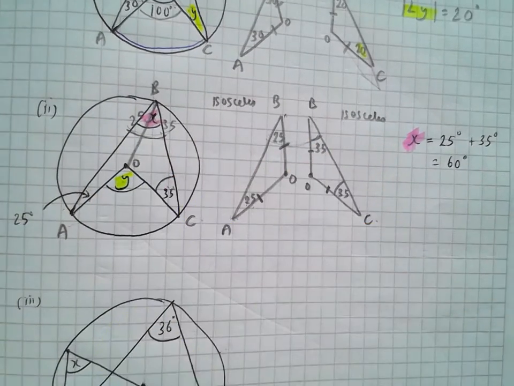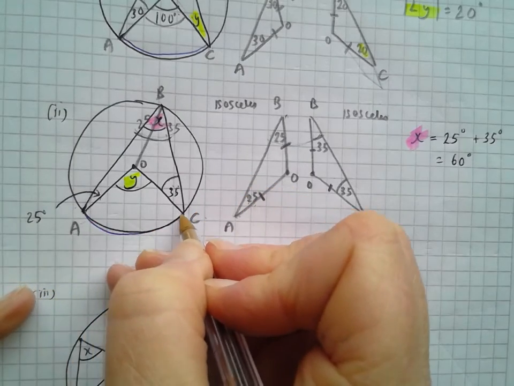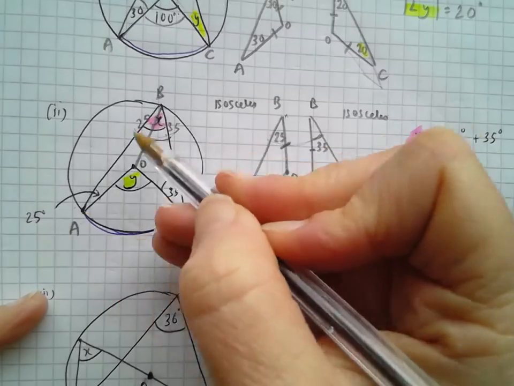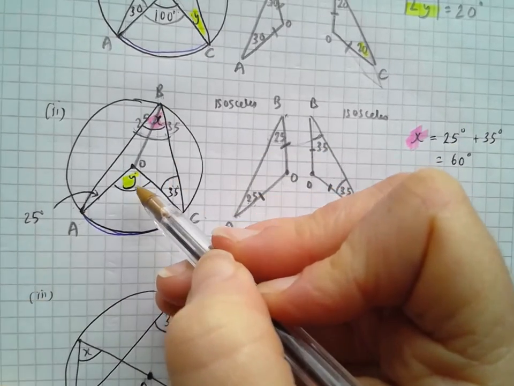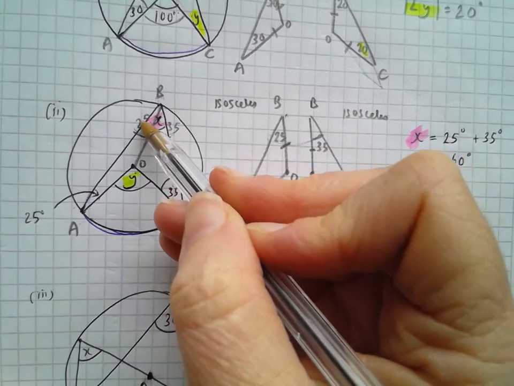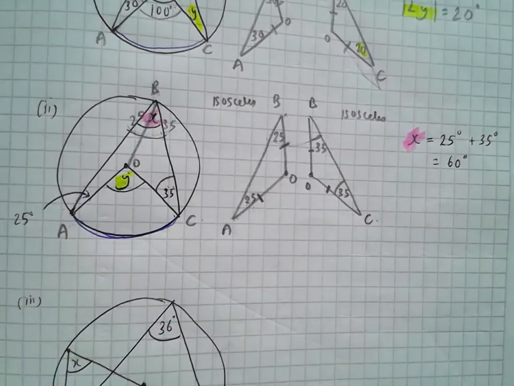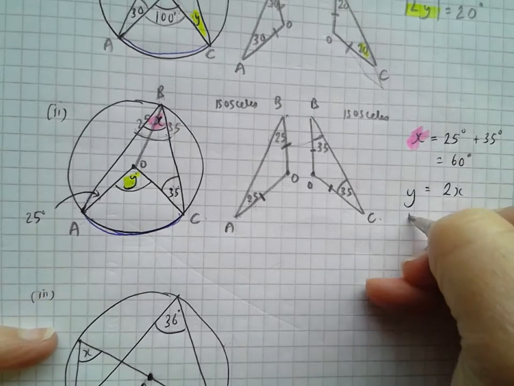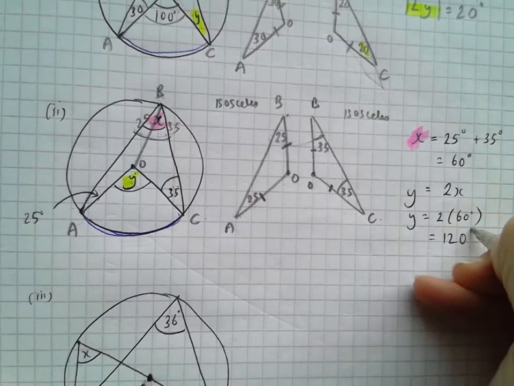Well, angle y is on this arc. Angle y is on here, and angle x is also on here. Angle y is at the center, so it's twice the measure of the angle at the edge. So y is twice x. So y is equal to twice 60 degrees, which equals 120 degrees.